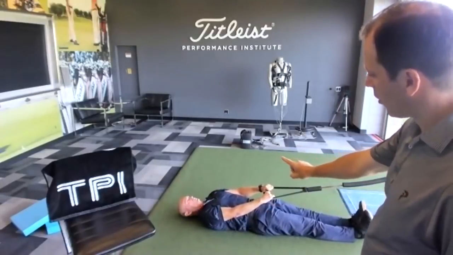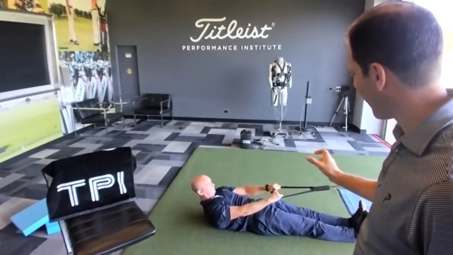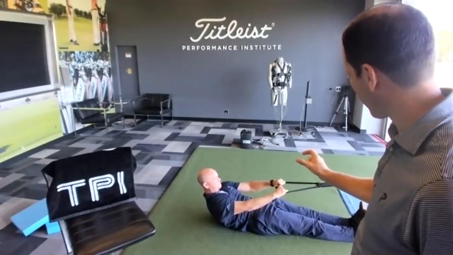Let's try this again. Go each vertebrae one at a time. Now, if you get to a point where you feel like 3 or 4 are coming together, like right there, does that feel like a block right there?